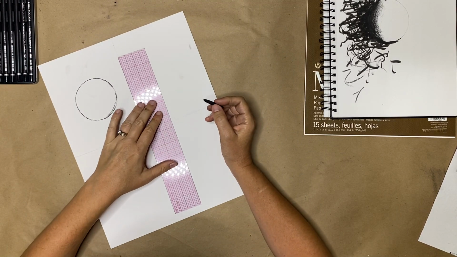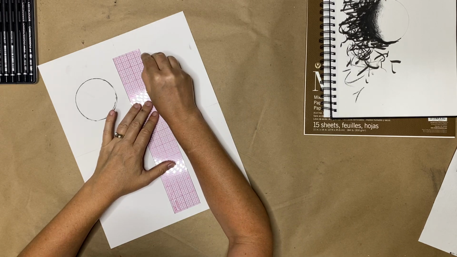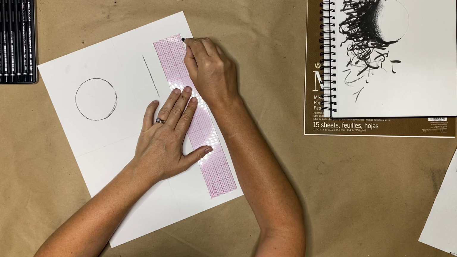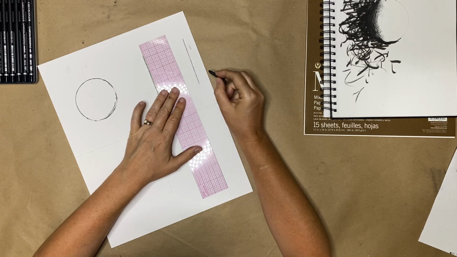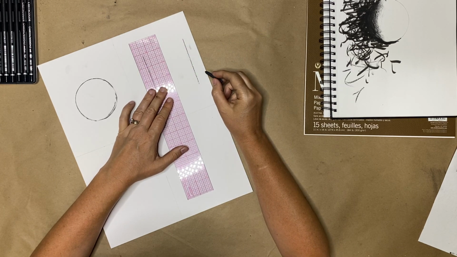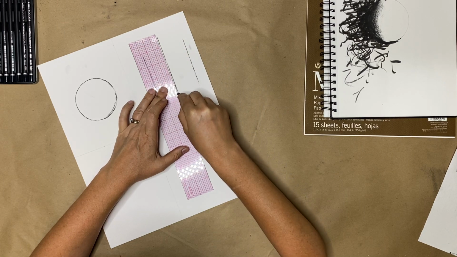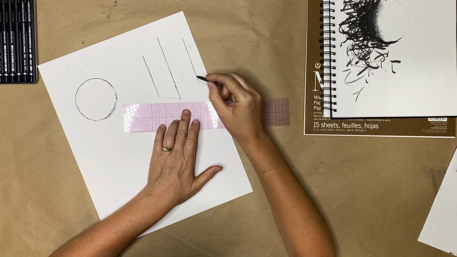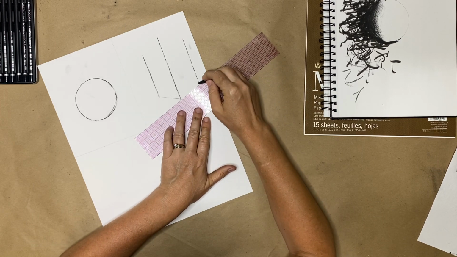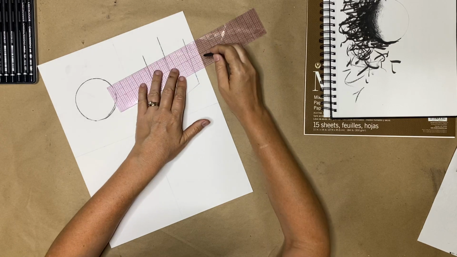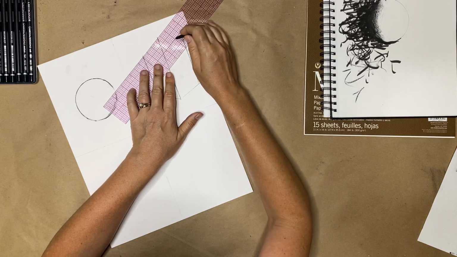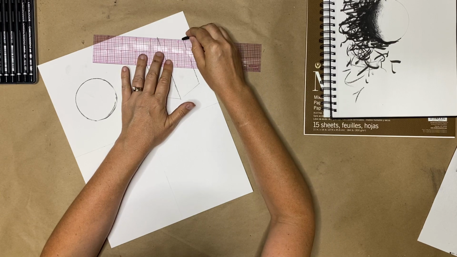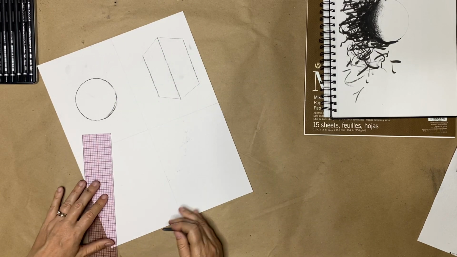We are going to do a little cube. We're going to do a little pyramid.